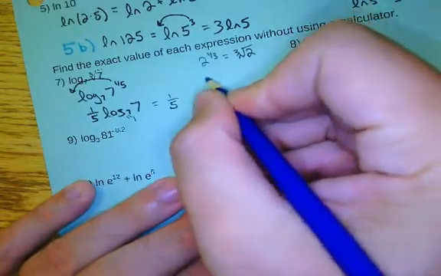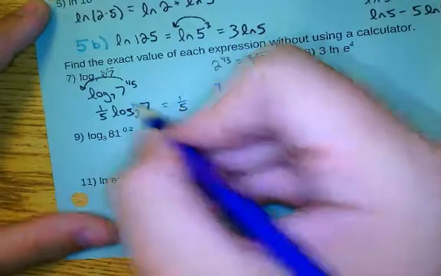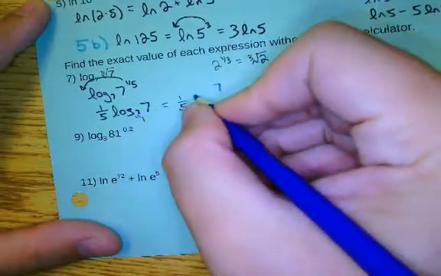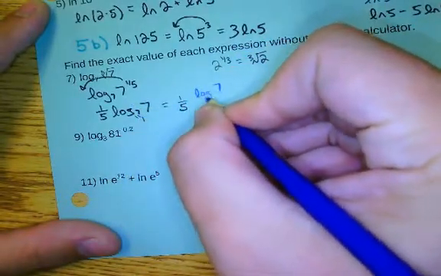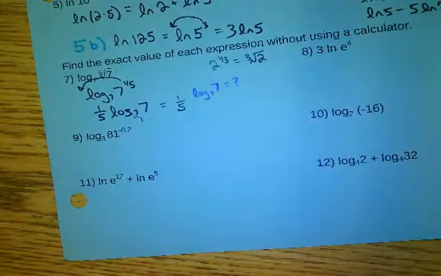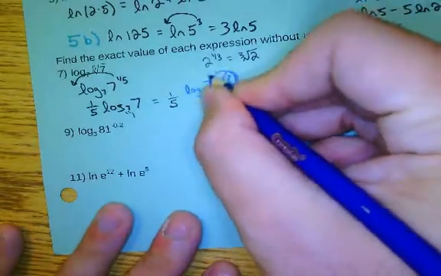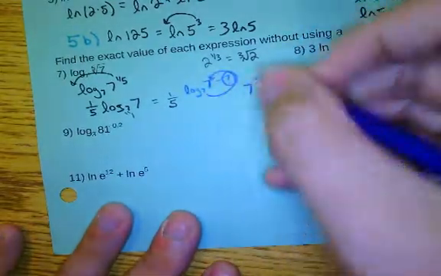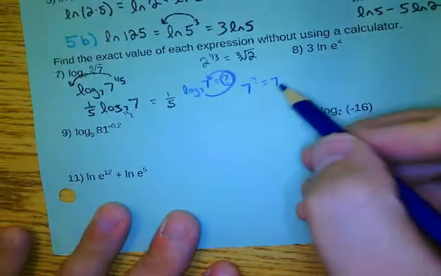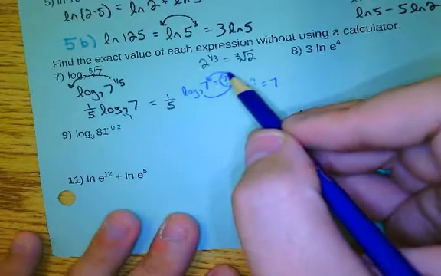So, real quick, I'm going to do a little side work here in colored pencil. If you ever want to know what ln of 7 is, or log base 7 of 7, it equals question mark, because I don't know what it equals yet. You can always do the loop. So, 7 to the what gives you 7? It's 1. So, this is equal to 1.